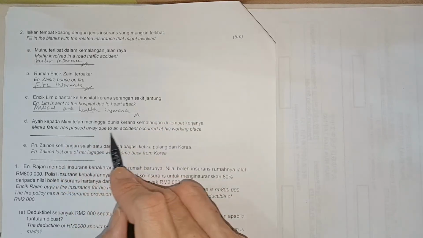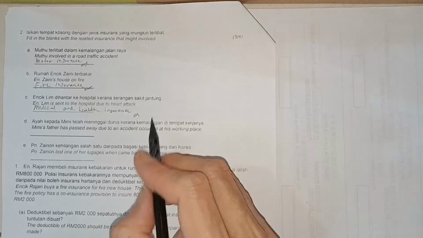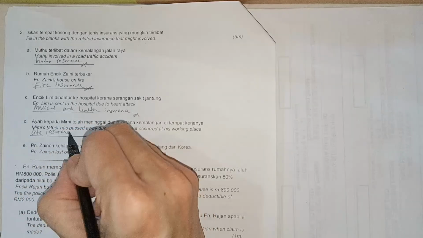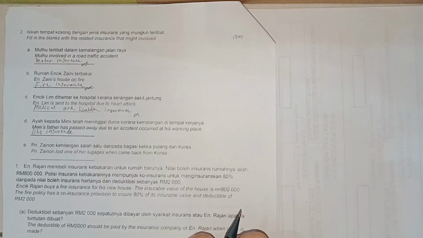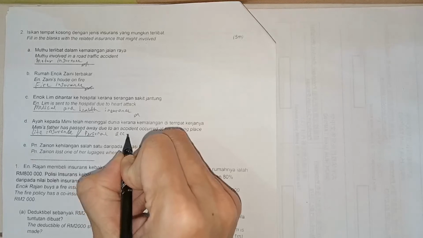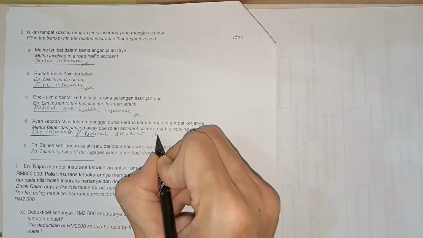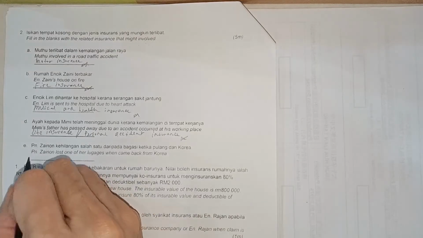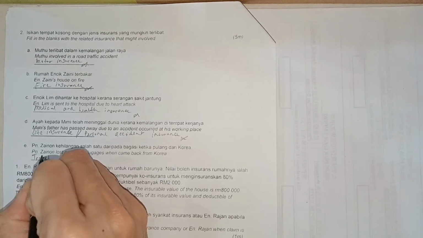D. Mimi's father has passed away due to an accident that occurred at his working place, so it's called, either you can call life insurance, because life insurance involves illness or accident or death, or permanent disability. That's called life insurance. Or you can write personal accident insurance. Then E. Zainon lost one of her luggage when coming back from Korea. This is under general insurance, so this is called travel insurance.